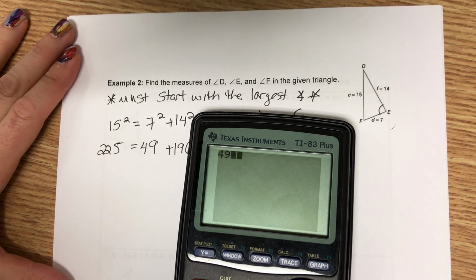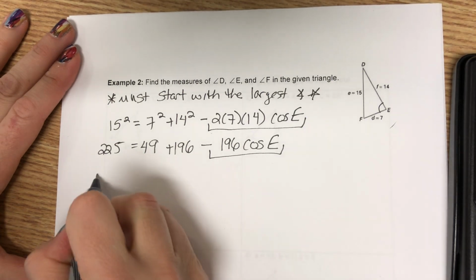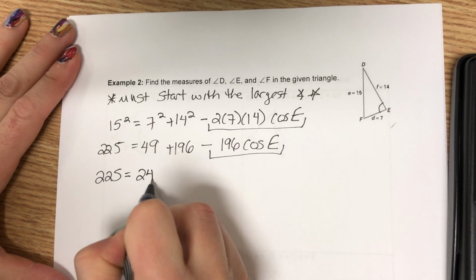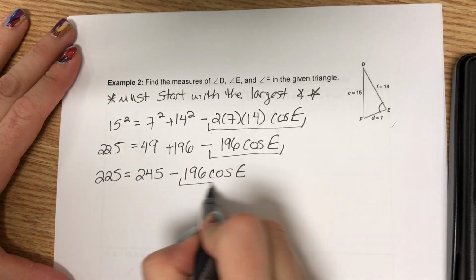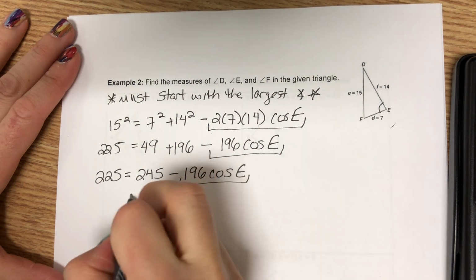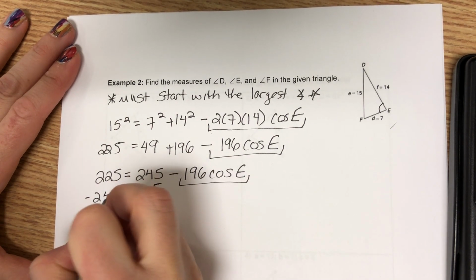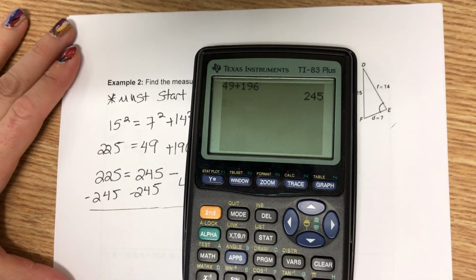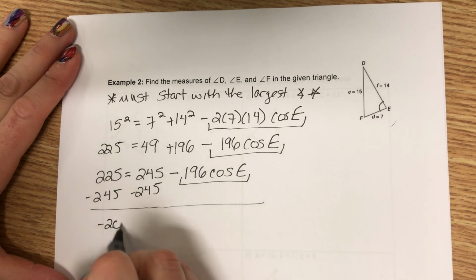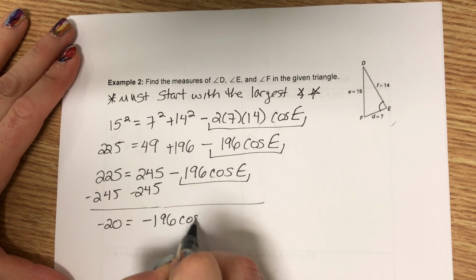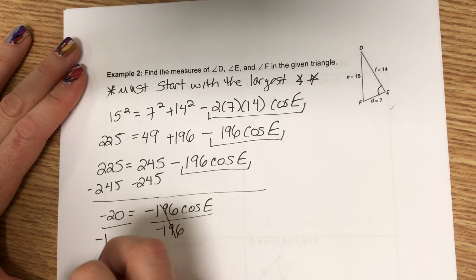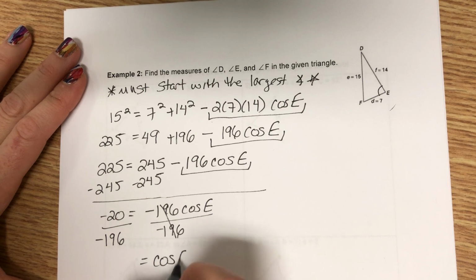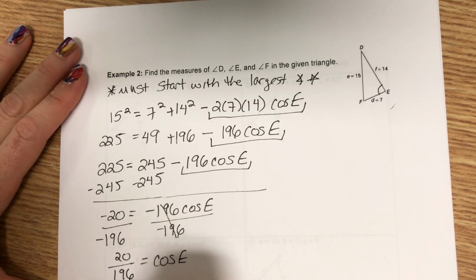I have to do 49 plus 196. Still can't condense anything on the right-hand side, but I can move the 245 to the right. Negative 20 equals negative 196 cosine E. Then I'm going to divide by negative 196. And I'm just going to leave that fraction.